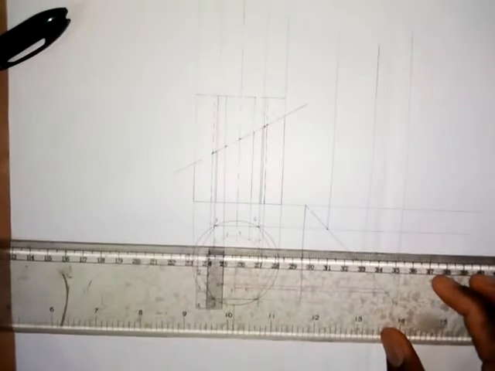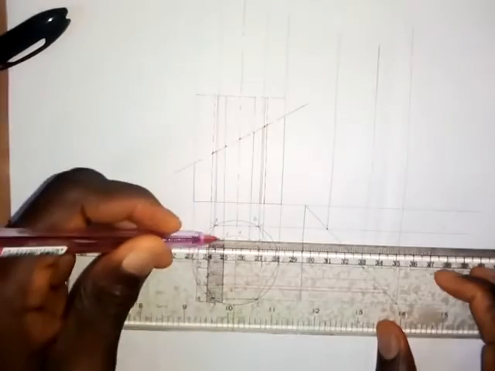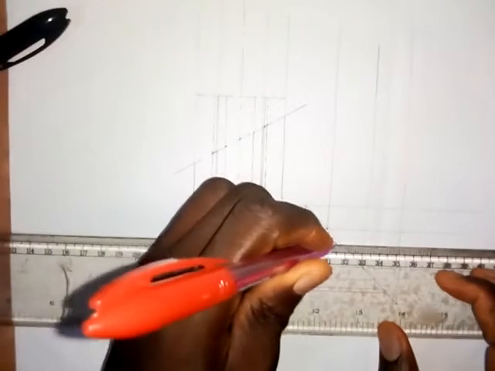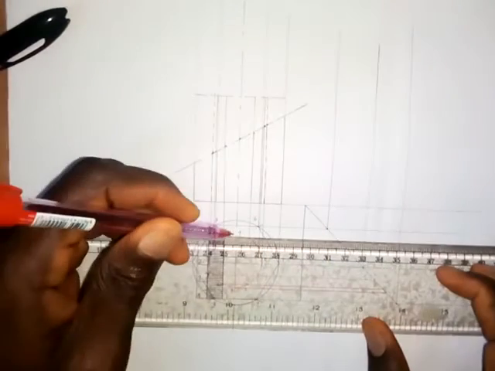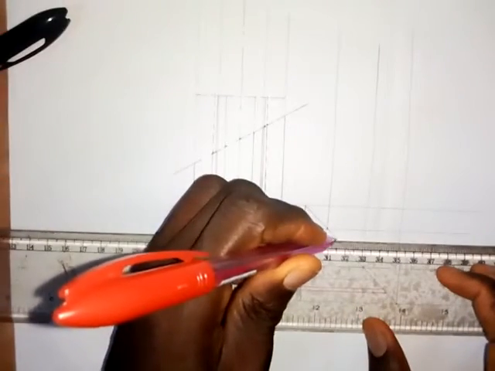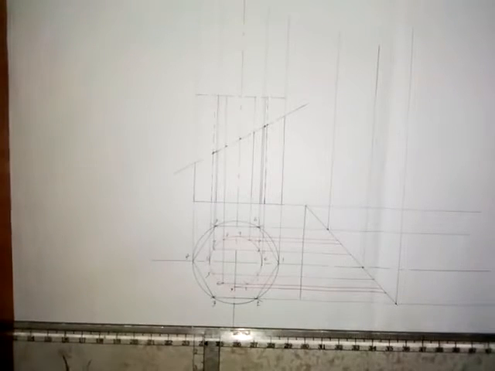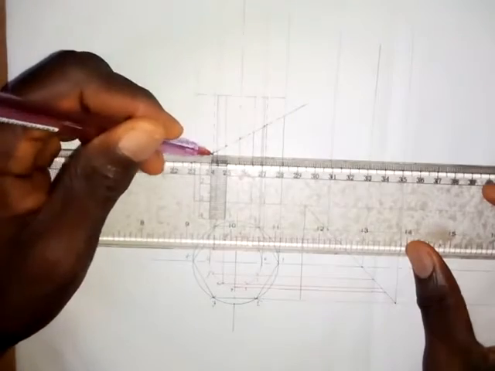Then we have 8 and 10, they are the same point, so produce a line from here. When it meets the inclined line, stop it there. Then we have point 9 here, so draw a line. Now the next thing we are going to do is move this up into the elevation, starting from this point here, that is the point on 6.